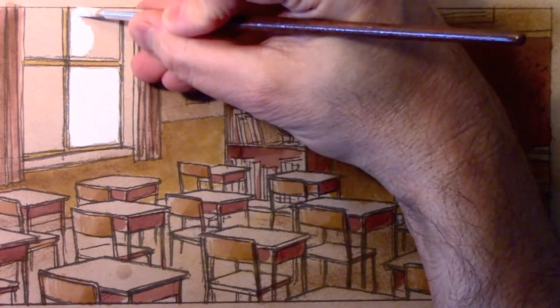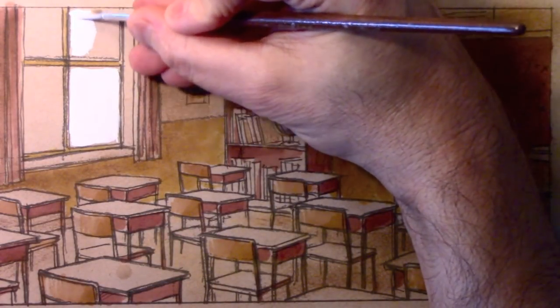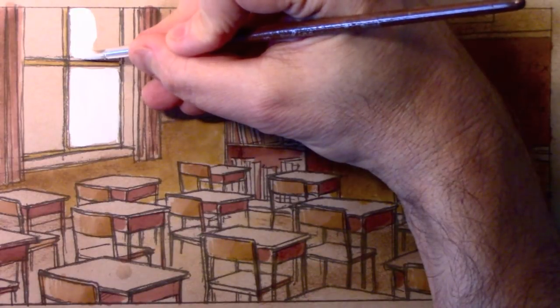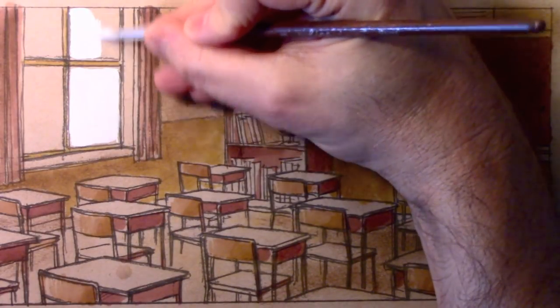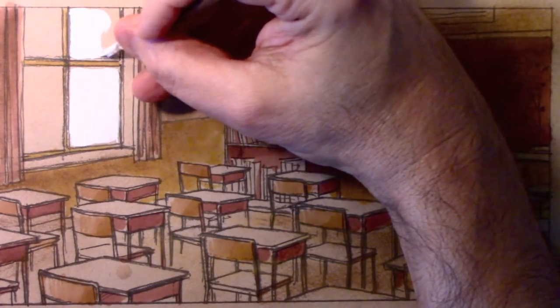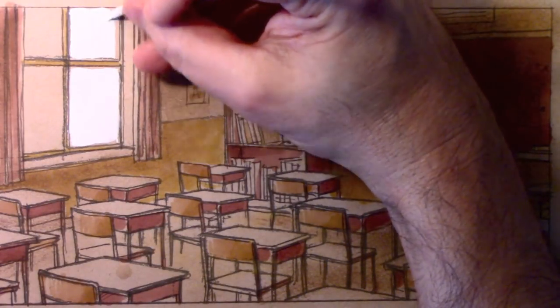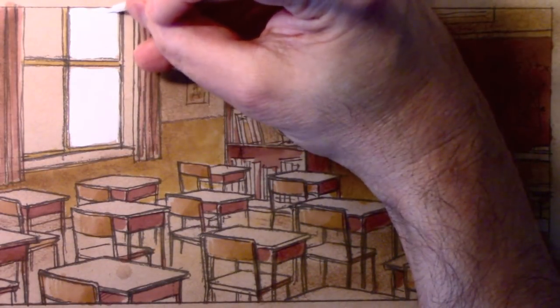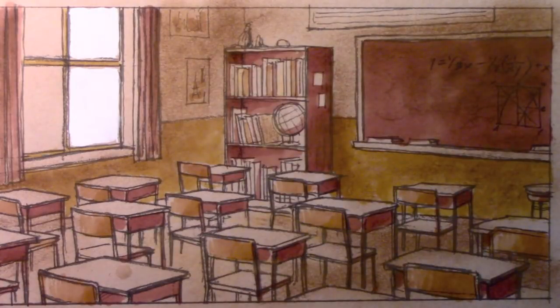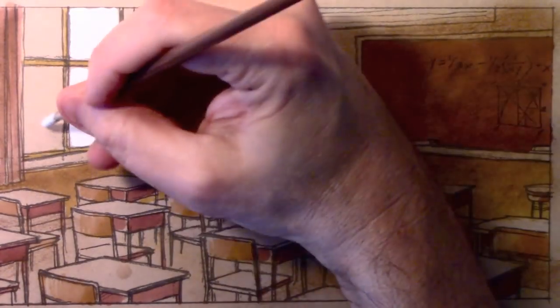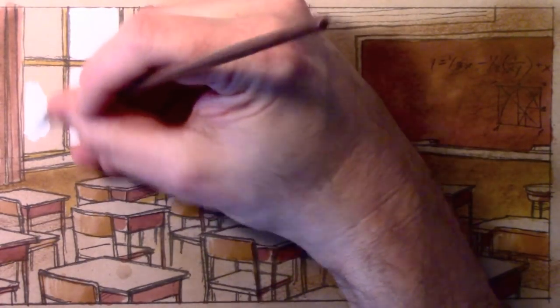And that's just almost like a compositional thing, you know, that I've made part of the room filled with shadows, and then by making this all bright white, it sort of balances that out, or will hopefully create an effect of blindingly bright sunlight. Now, once I've got this in place, I can get into some of the details.